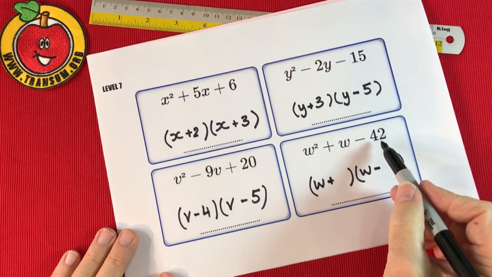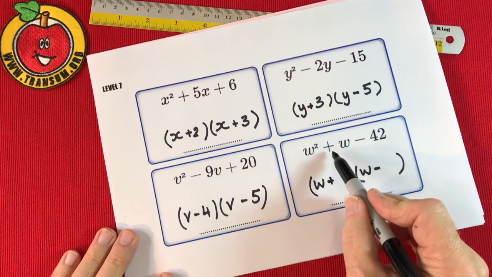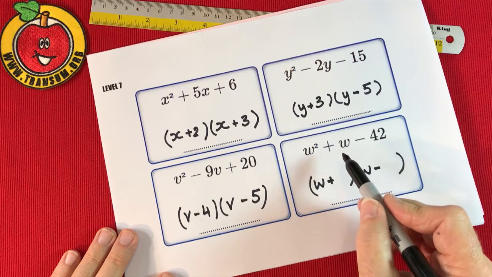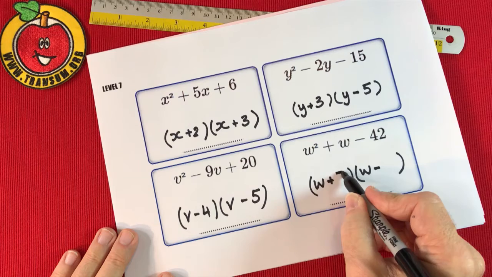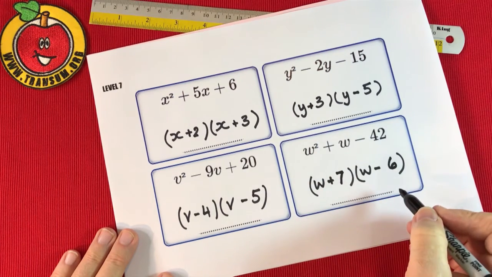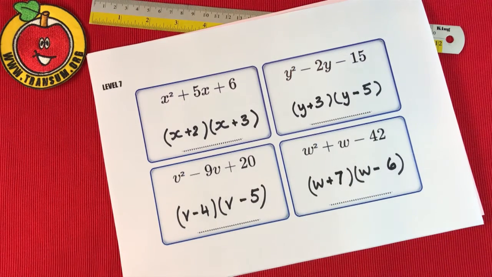Now I know from my times tables that 42 is 6 times 7, and we want to get a positive 1w here. So the 6 and the 7, to get a positive 1, I want to have plus 7 and minus 6. That will give me the 1 there. So that's the answer. Have a go. Level 7. Press the check button regularly.